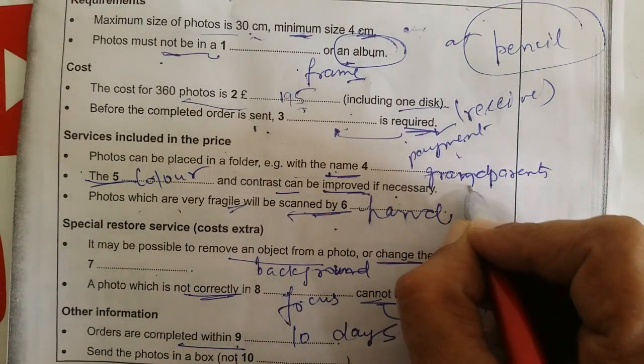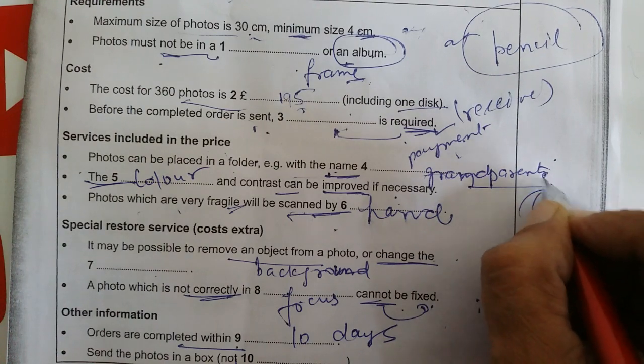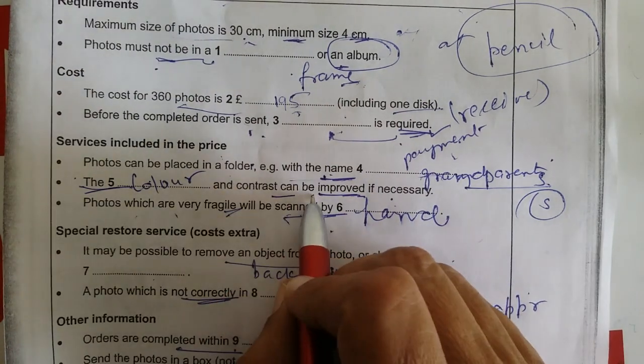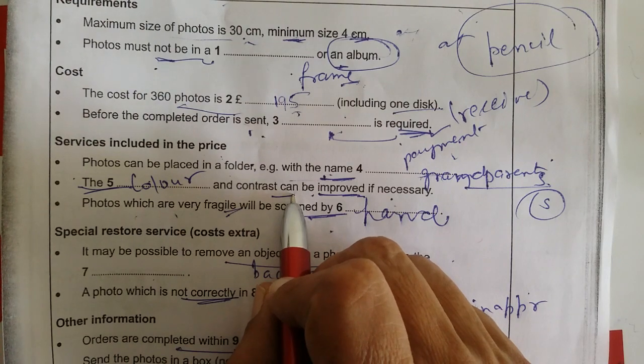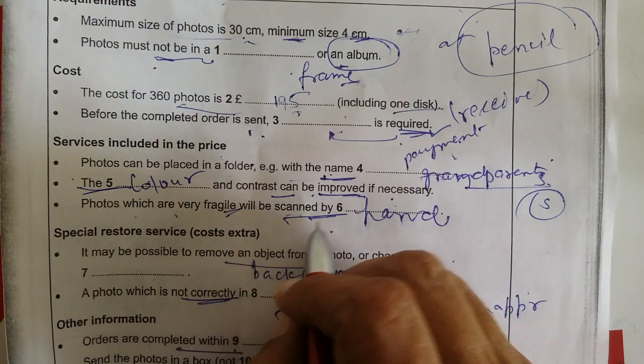This one is very simple, because the lady gave the answer grandparents, but please think about the S as it was spoken by the lady, grandparents. If you do not write S in your answer sheet, your answer is totally wrong, because they read it as grandparent. Then they said contrast and color. Yes, this one is the male. He gave the answer: the photos which were very fragile will be scanned by hand.